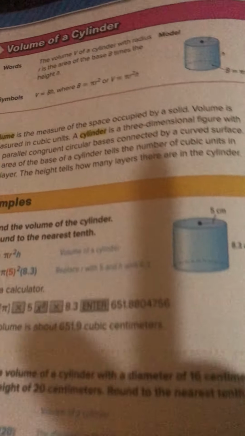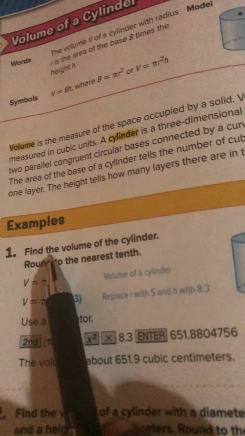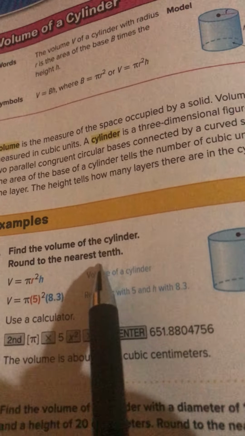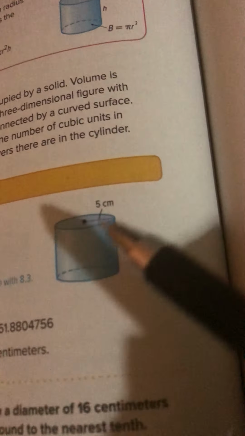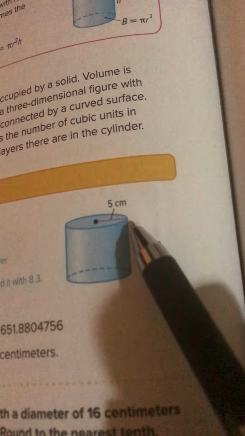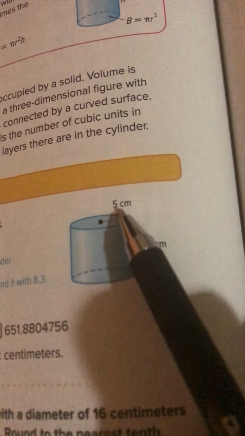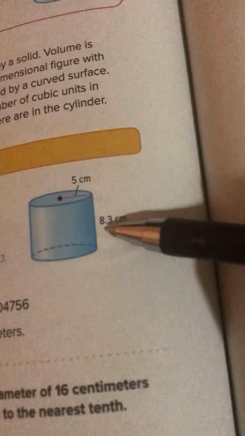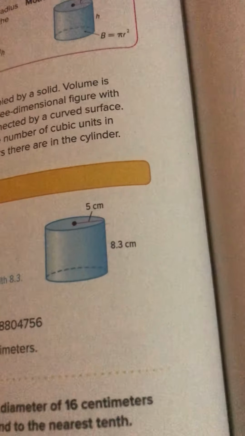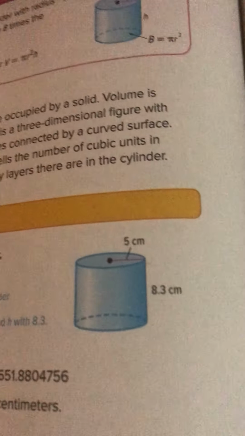So let's look at a question. Find the volume of the cylinder and round to the nearest tenth. I have my picture over here. On my picture, they gave me the line that starts from the center to the circumference, so I have the radius. And my height is 8.3 centimeters, so 8 3/10 centimeters.